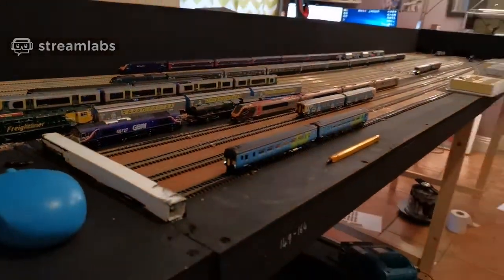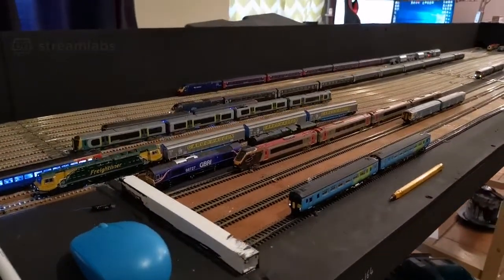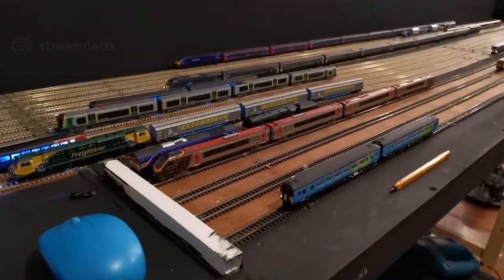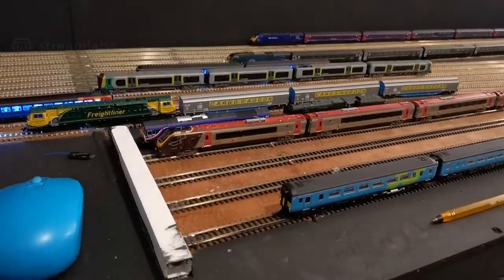As you can see there, they come in and they automatically park themselves up, right up at the end as well. It's that accurate.